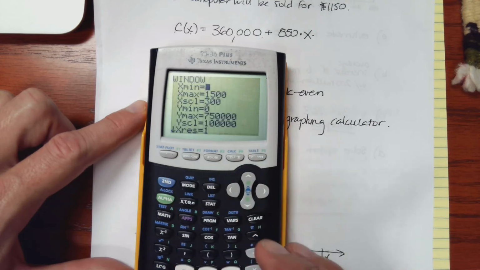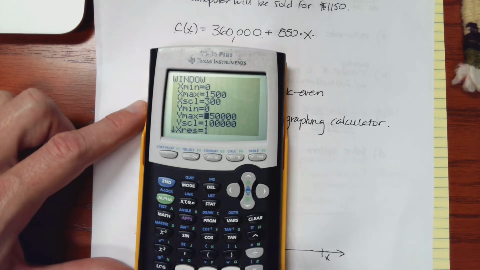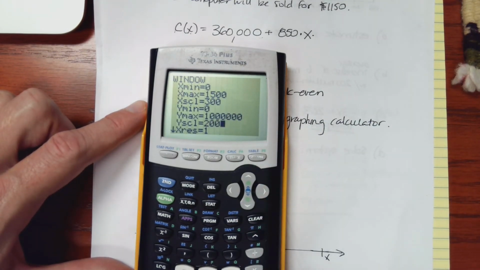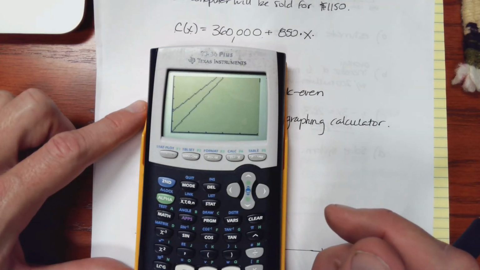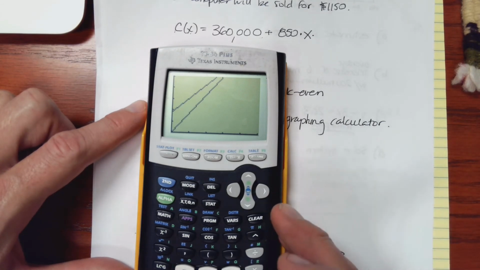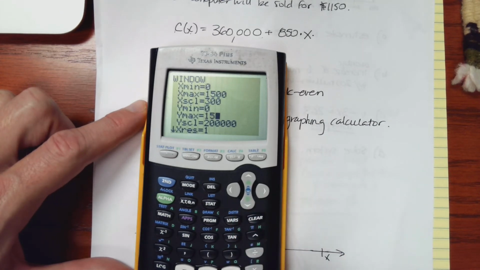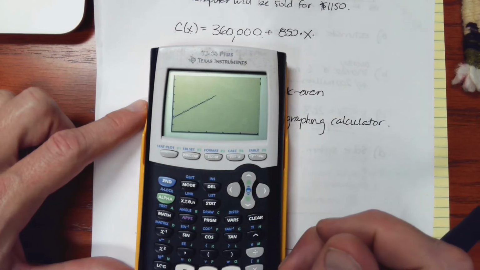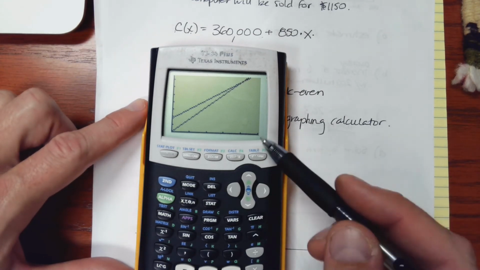Still not there. Let's change it one more time. It's the y that's giving us the trouble. Let's change this to 1 million, and I'll put the tick marks every 200,000. Still not there. Let's try this one more time. So 1.5 million. And finally, we're getting to see where these intersect.